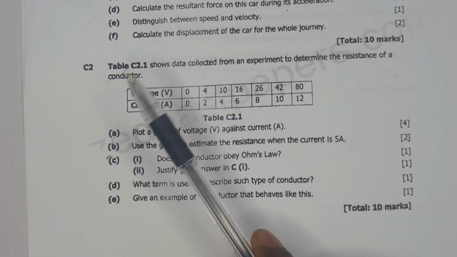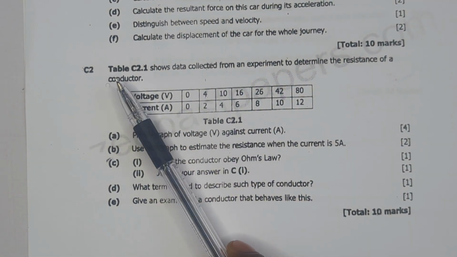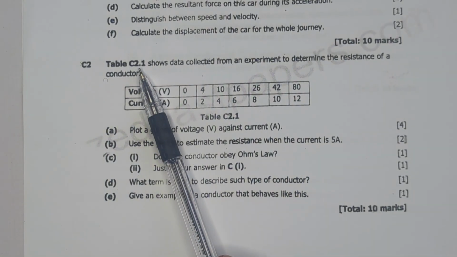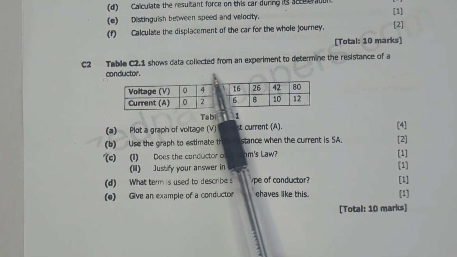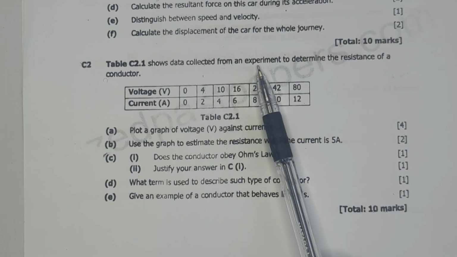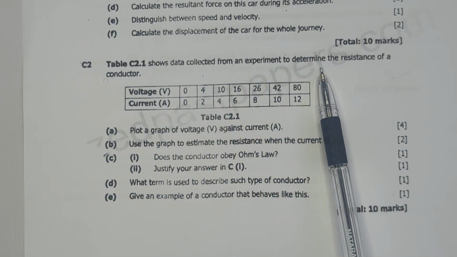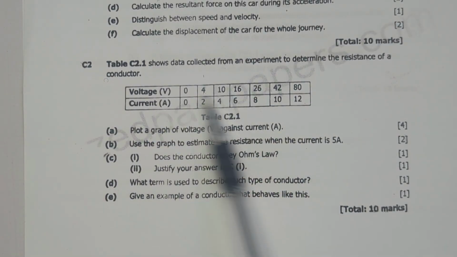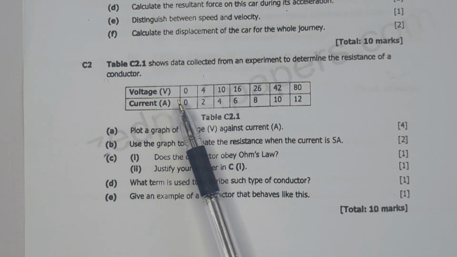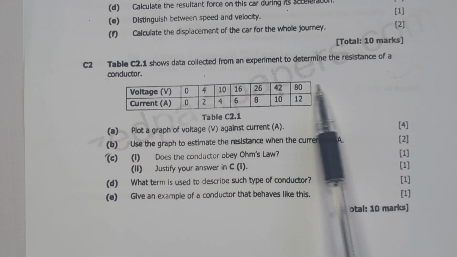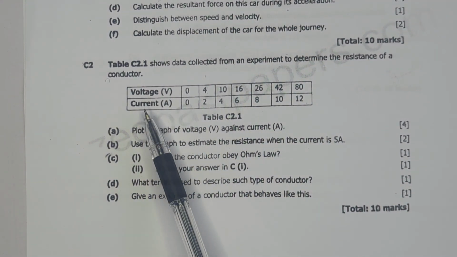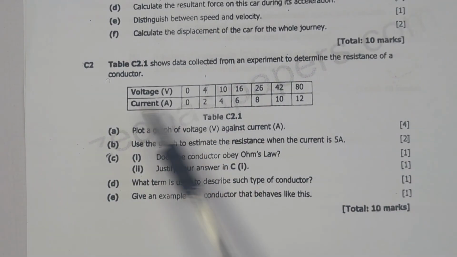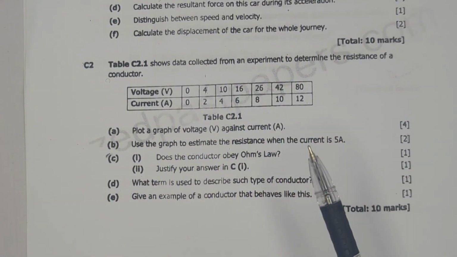In this video we're going to handle a question that came in 2023 under electricity. So we're going to handle question C2, and the statement says table C 2.1 shows data collected from an experiment to determine the resistance of a conductor. This is the table here. On top it shows the voltage, that is volts, and down here it shows the current, which is measured in amps.